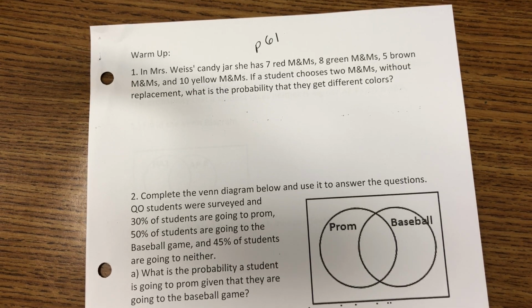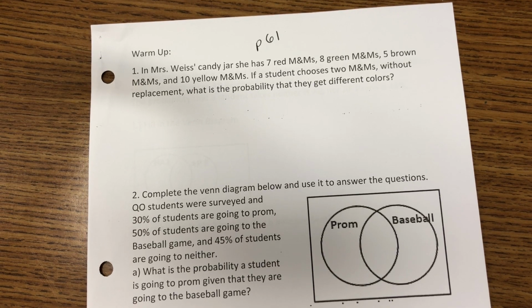Okay, so for number 1, in Mrs. Weiss's candy jar, she has 7 red M&Ms, 8 green, 5 brown, and 10 yellow. Okay, that's a lot of M&Ms. So if a student chooses 2 M&Ms without replacement, what's the probability they get different colors?